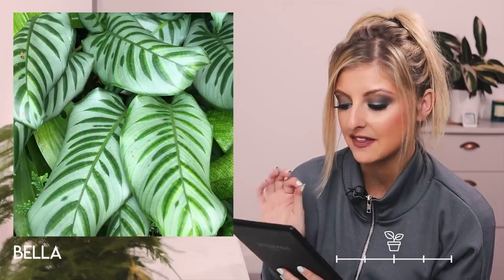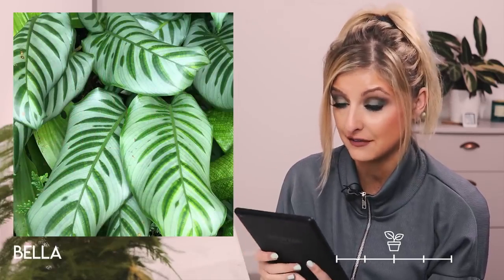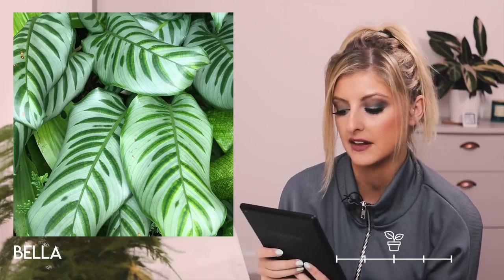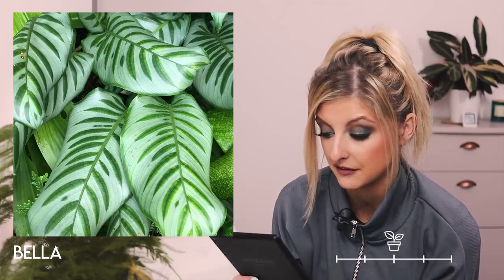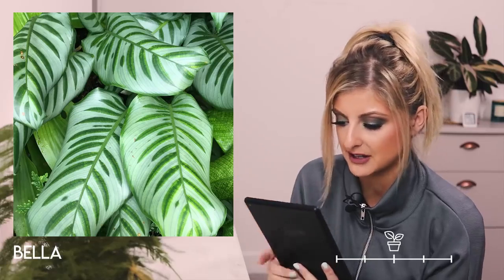Next on the list is a Calathea that I haven't seen before, and that's a lot for me because I feel like I know my Calathea quite well, and that is the Calathea bella. Again, this one reminds me of the Ctenanthe burle-marxii, but it's not. It is definitely different. You can kind of see by the pattern on the leaves and the shape of the leaves that it's definitely different. The shape of the leaves is closer to the magic star, I think.